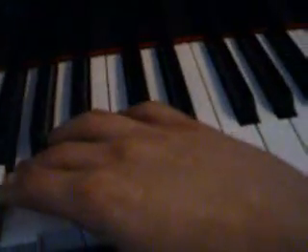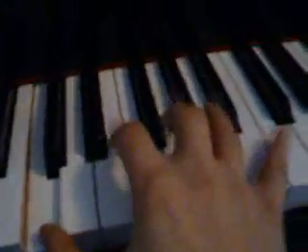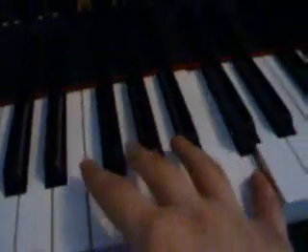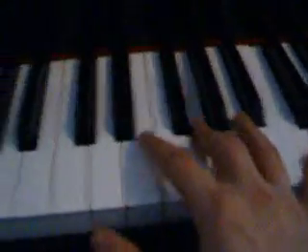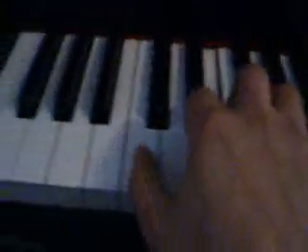I don't know if you can see that or not. Okay, so once the thumb is under, then you're going to swing your hand over and open it up a bit more, and then go up to the top, and then go back down.